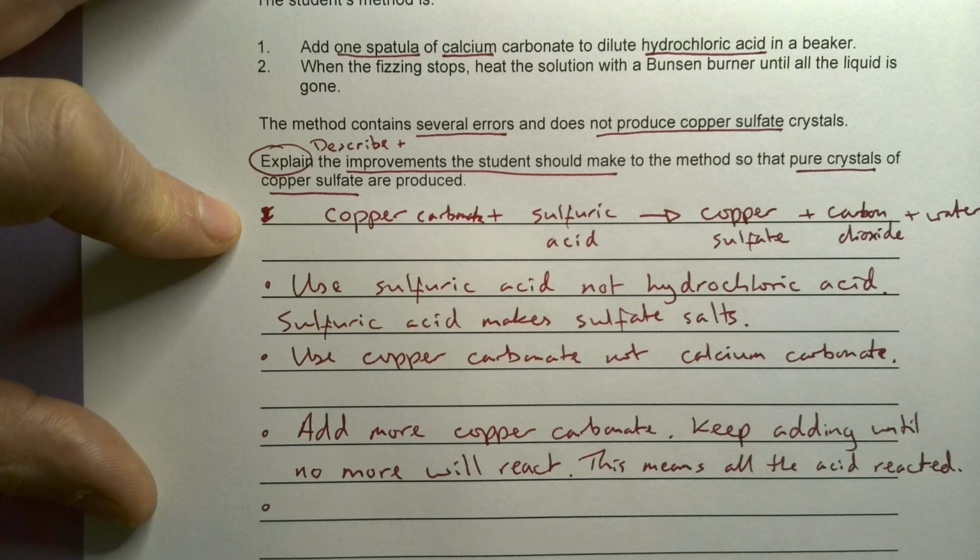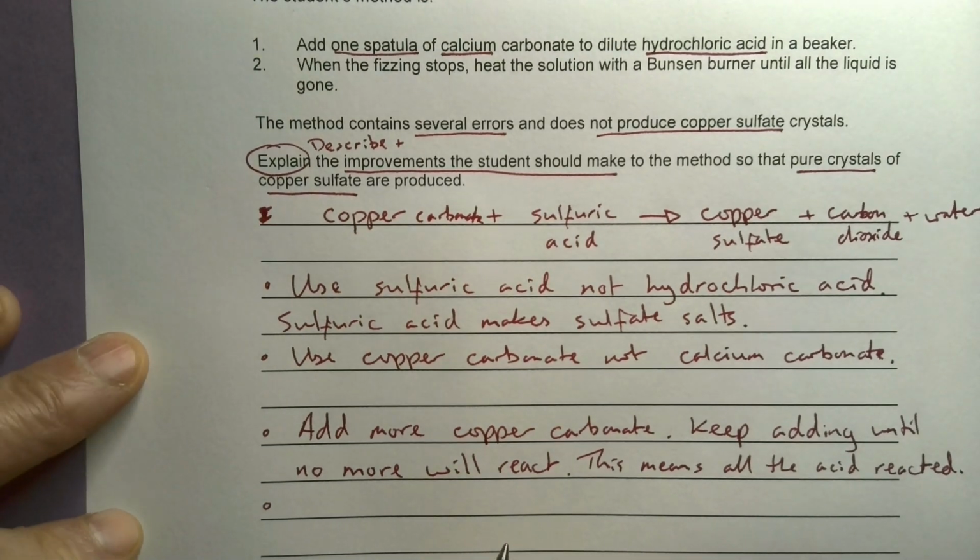What else could we do? Well, when the fizzing stops, heat the solution.